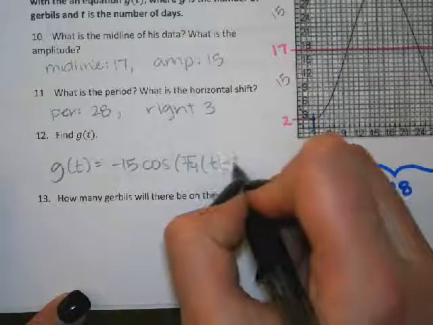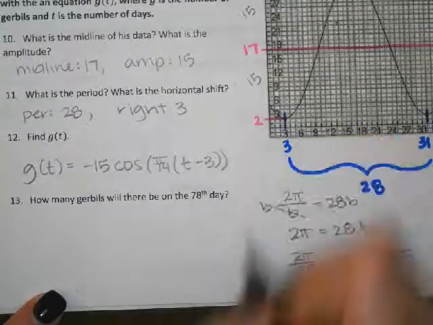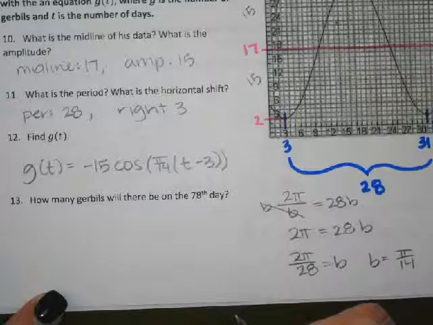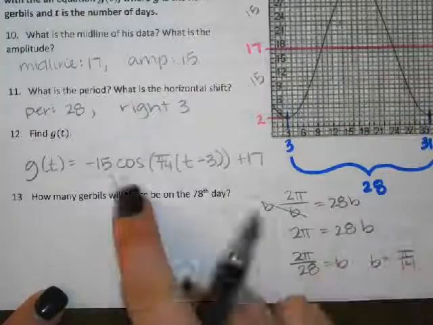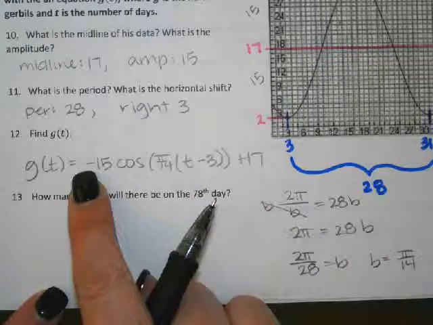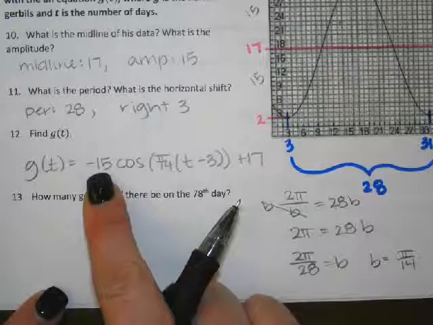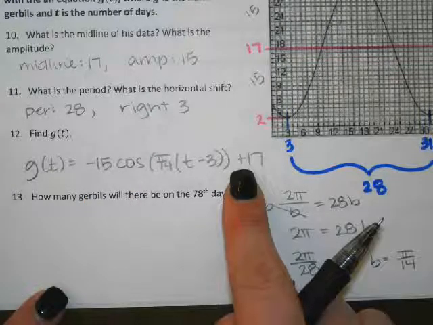T minus 3, yep. You're very close. Plus 17. Good. So we have an upside down cosine graph, which is why we have the negative. The 15 is the amplitude we found. The 17 is the midline we found.